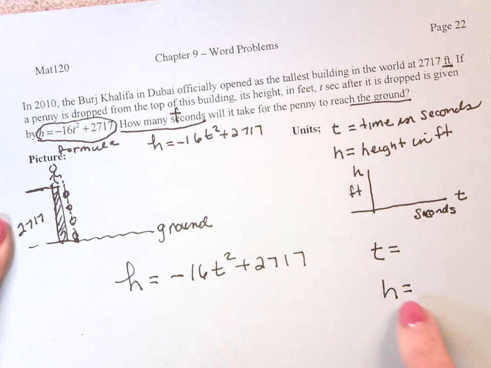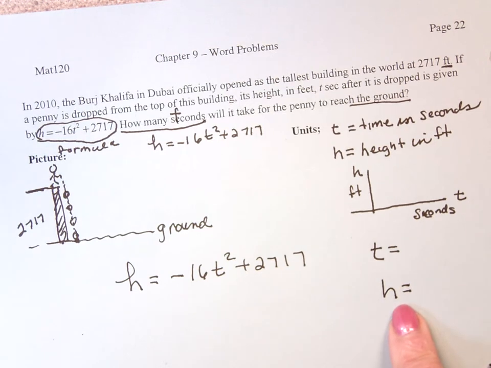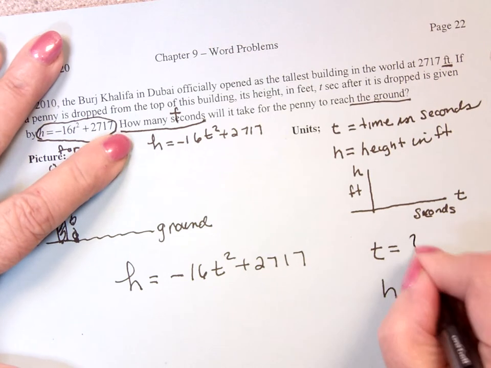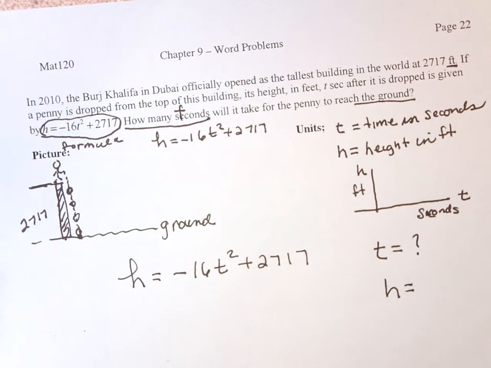In order to find one of the two, I have to know one of them. If I had three variables, in order to find one of the three, I would need two of them. So I have to have one of these two. It says how many seconds. I want to find what time is. I don't know what time is. That tells me I know what h is.